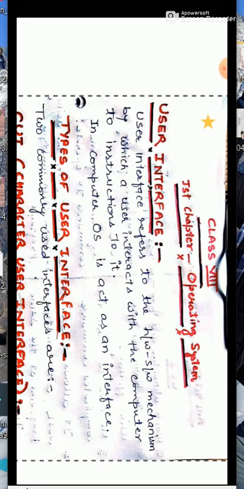Myself Ankit. This is the second video for class 8th, subject computer, chapter number 1st, that is operating system graphical user interface. In the previous video, I discussed the operating system, its types and features. In this video, I am going to discuss one of the features of the operating system, that is user interface. Okay, so now let's start.